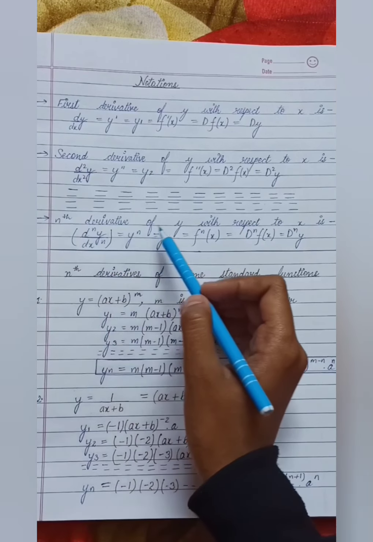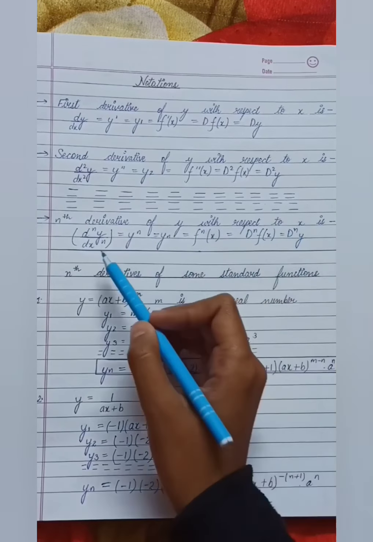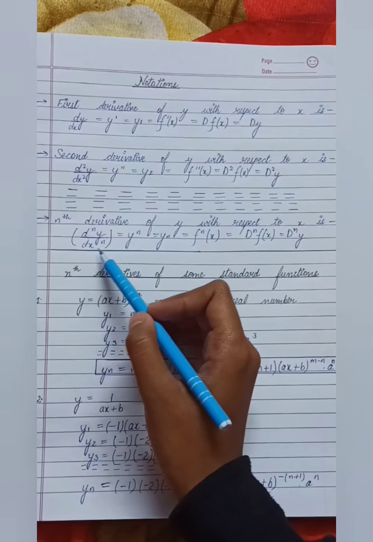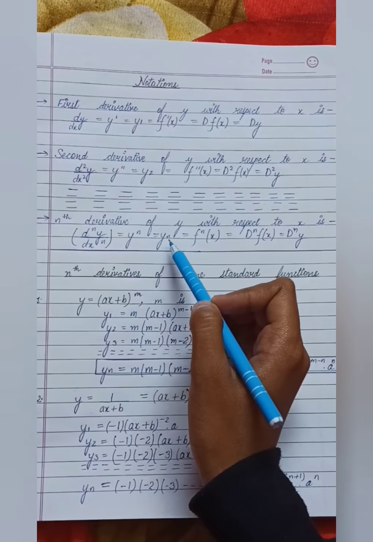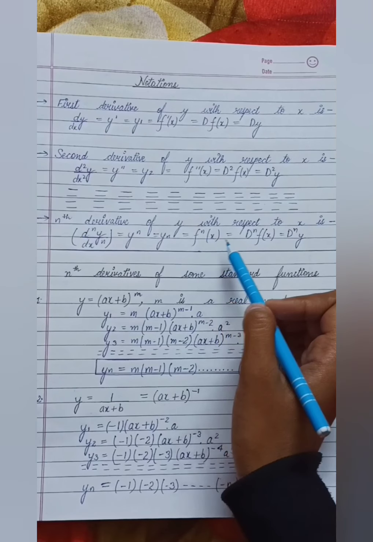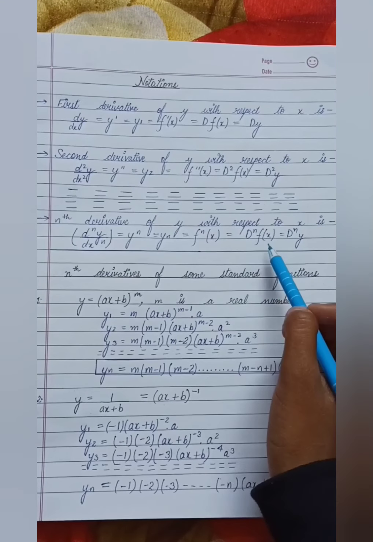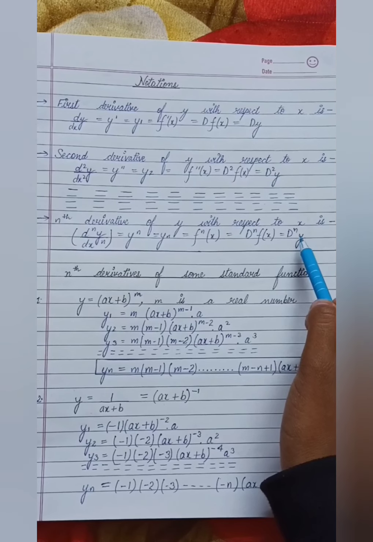So, the nth derivative of y with respect to x is d to the power n y upon dx to the power n equals y to the power n or yn or f to the power n x or d to the power n f x or simply d to the power n y.